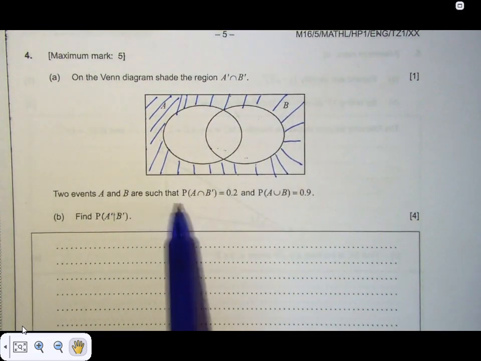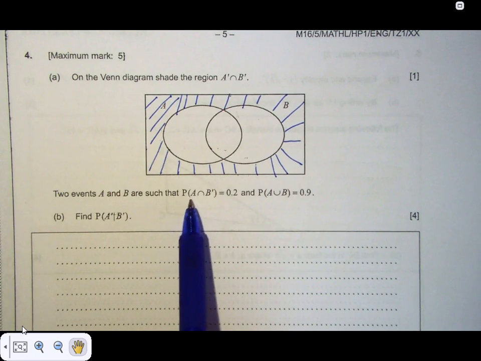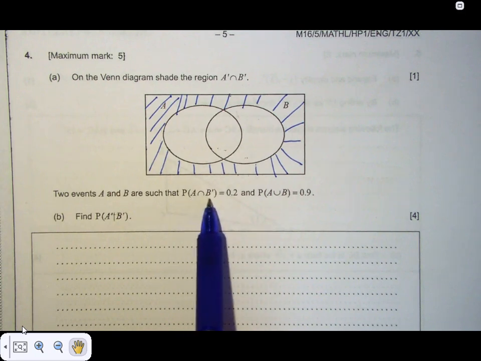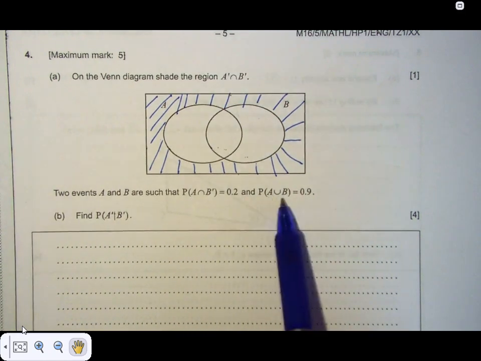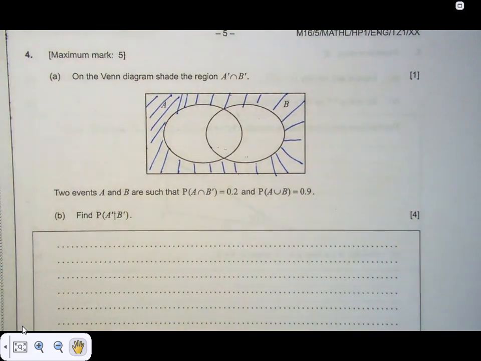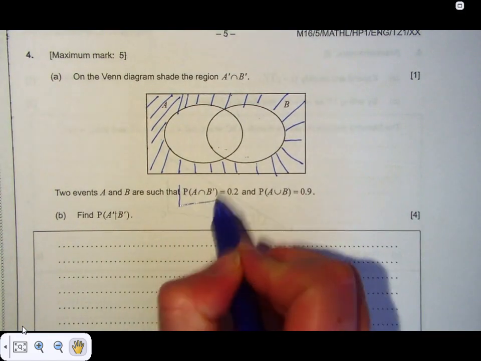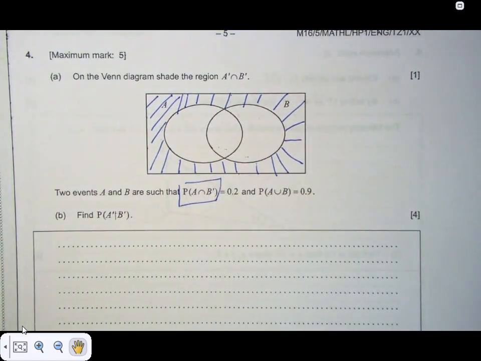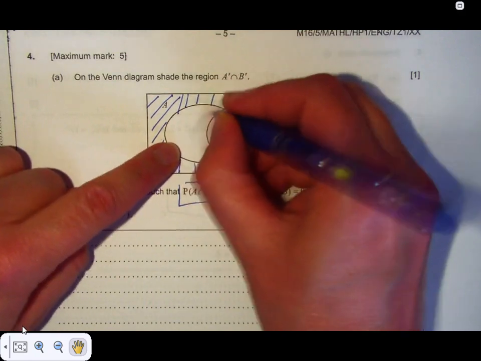Two events A and B are such that the probability of A intersect B prime is 0.2, and the probability of A union B is 0.9. Okay, so first off, you need to figure out where you could label those on a Venn diagram, because that's going to help you figure out the whole problem. So any idea where I would shade for that? Or, well, I don't want to shade it because that would mess up my diagram. But yes, just the left part.